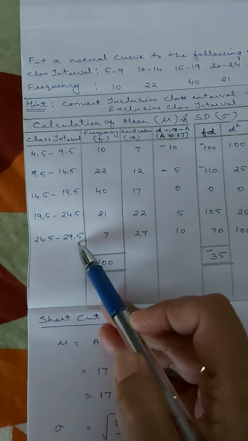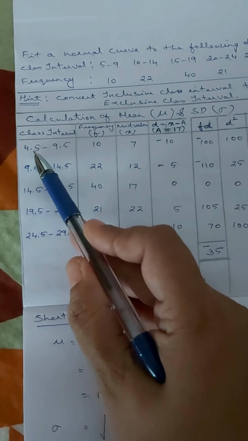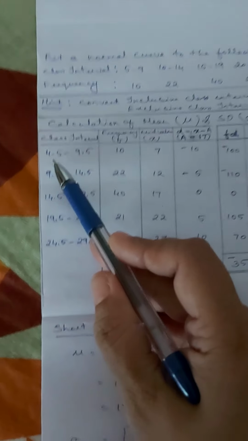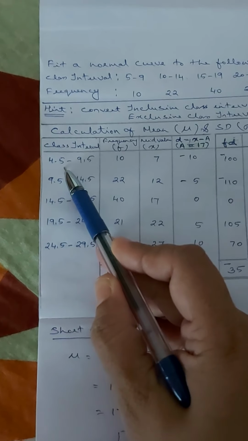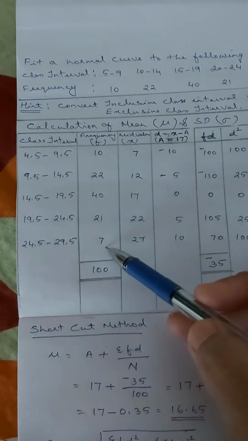So in your text there is a mistake. It is taken as 5.5. It is not 5.5, it is 4.5. Then class interval, frequency.